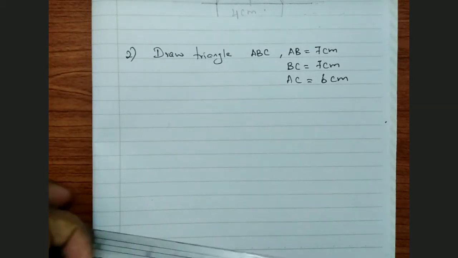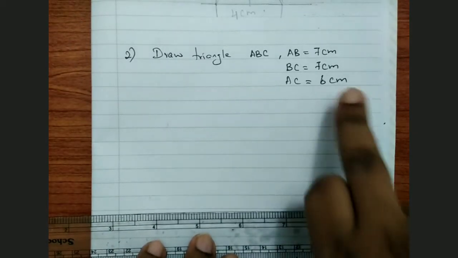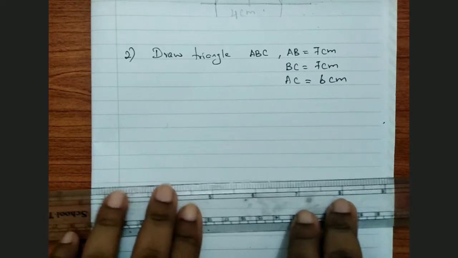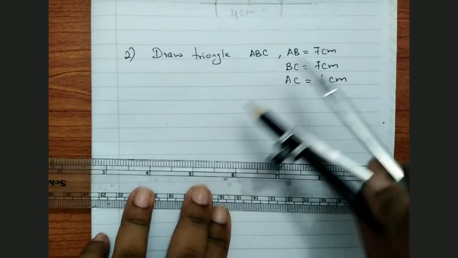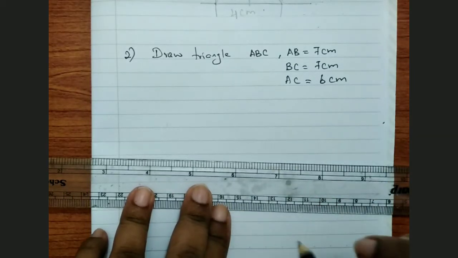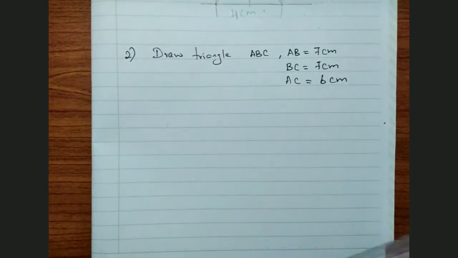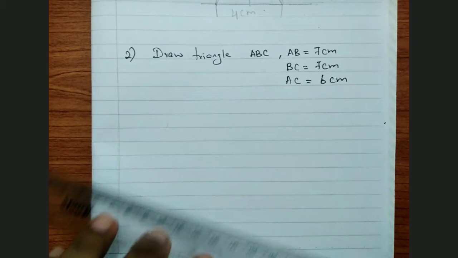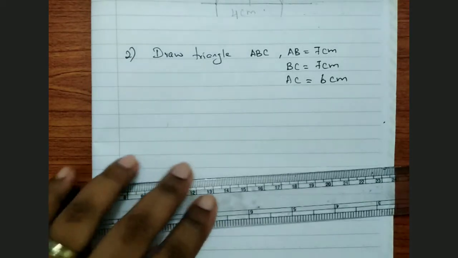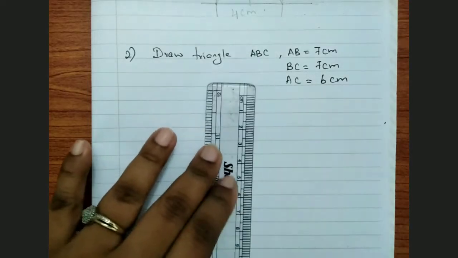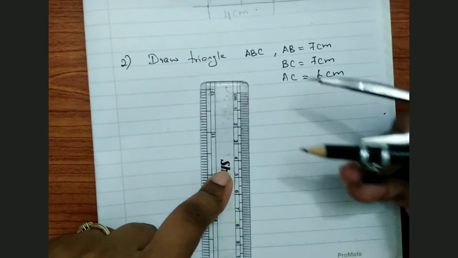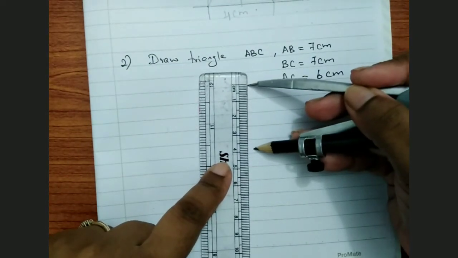Always start with the odd line segment, which is 6 centimeters. It will be easier for you to mark both 7 centimeters later. But it's not a must. You can start off with any line segment. So I'm starting with the 6 centimeter line segment. First we will measure 6 centimeters.